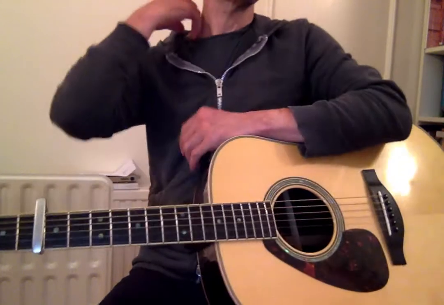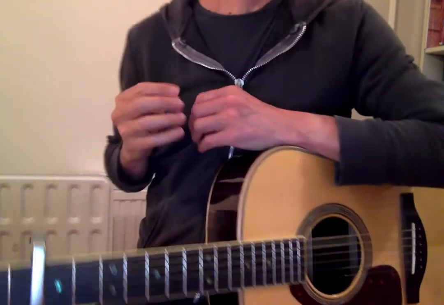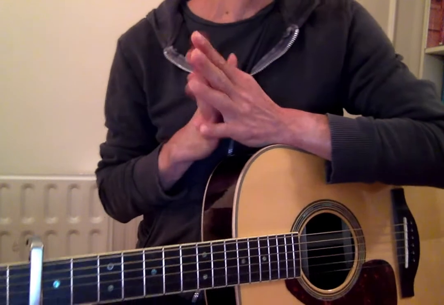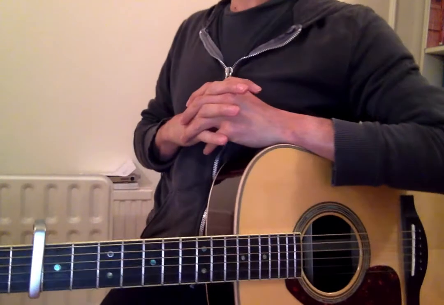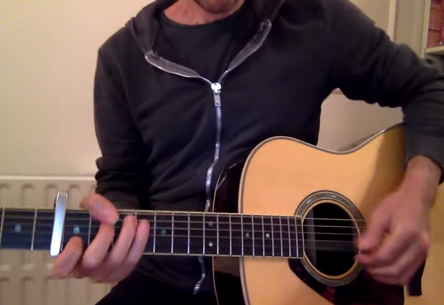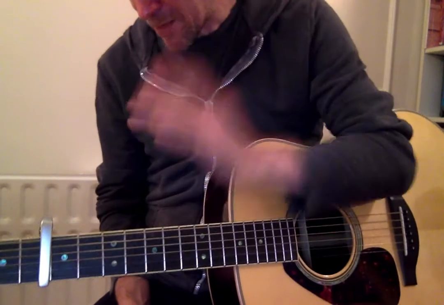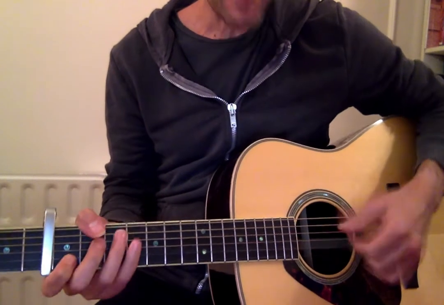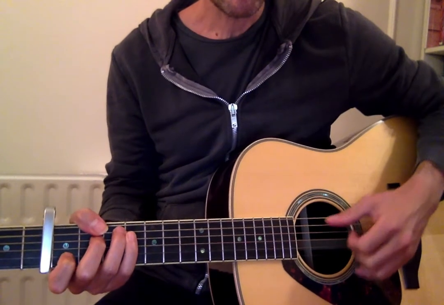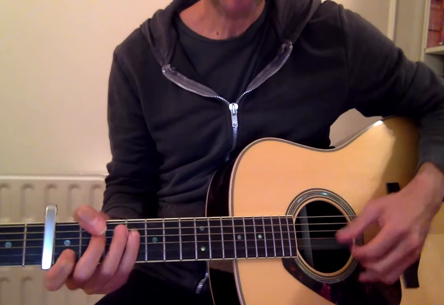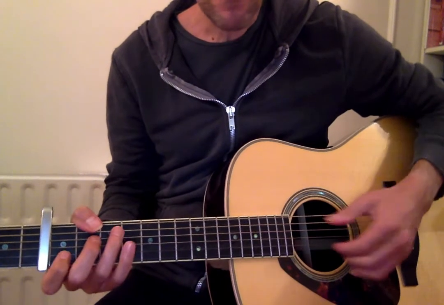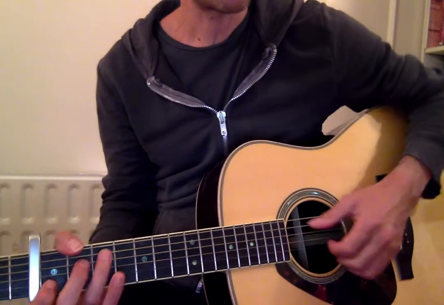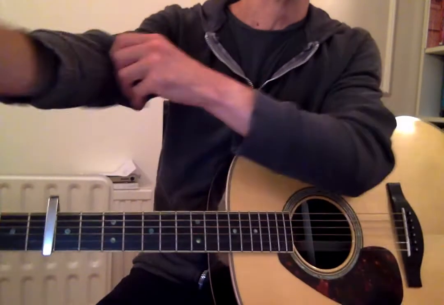Now, that's all well and good if you've got 2 guitars. By itself, it sounds a bit empty, doesn't it? And it's also, given that it's syncopated, that is, you're playing offbeats, there's accents on the offbeats, and you're not moving your hand all the time. You're actually stopping in between the notes. That makes it really difficult to get that rhythm. I mean, you can do it, it just takes quite a lot of practice.